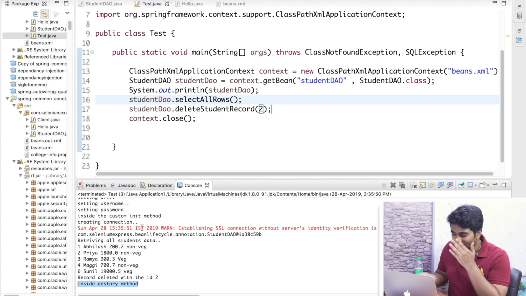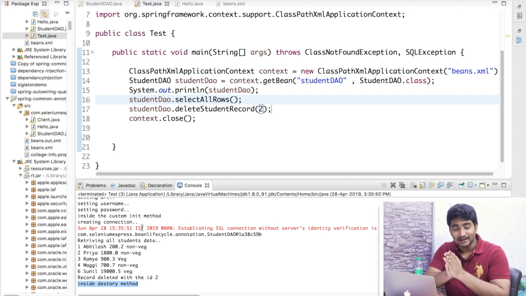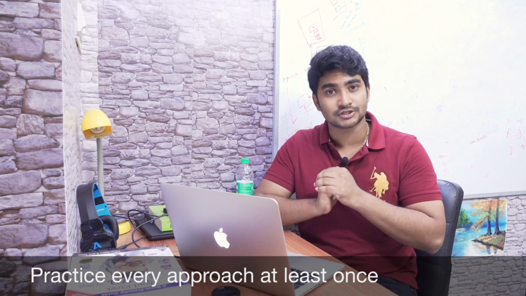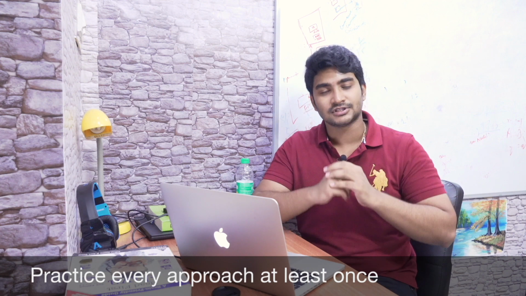So this is what I'm going to tell you. I think I have bored you enough, but I want to provide you all the information in one shot, and you got the thing why we use all these things, what is the need of all these things, and bean lifecycle comes really handy in your real-time application. So I'll definitely encourage you to try this example, and also to debug this example so that you can see the flow, how things are going.